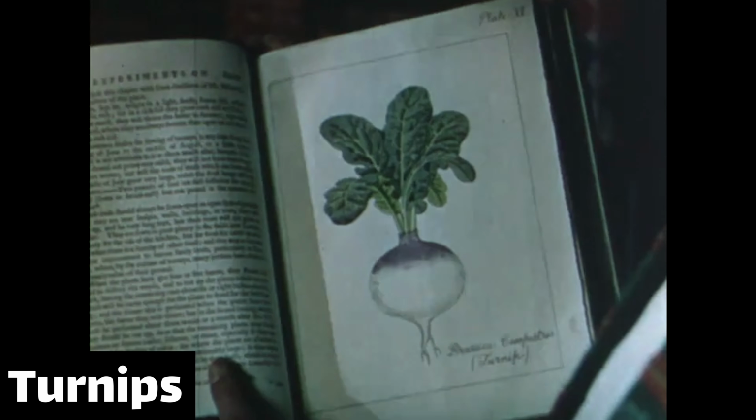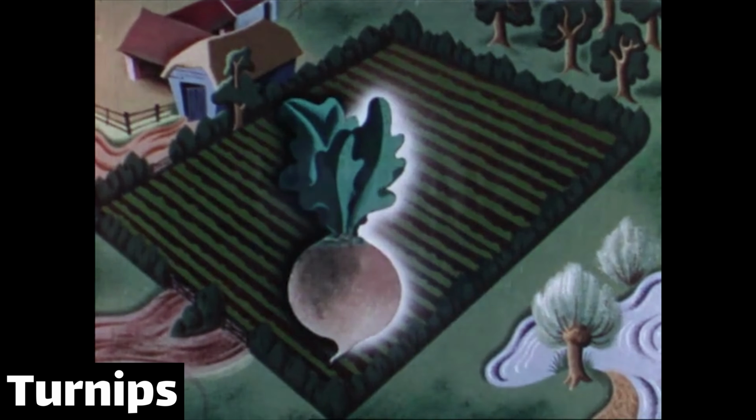And they facilitated the widespread adoption of what became known as the Norfolk 4-course rotation. This replaced the unproductive 3-field system by completely dispensing with fallows and instead keeping the land productive every year by rotating between wheat, turnips, barley and clover.